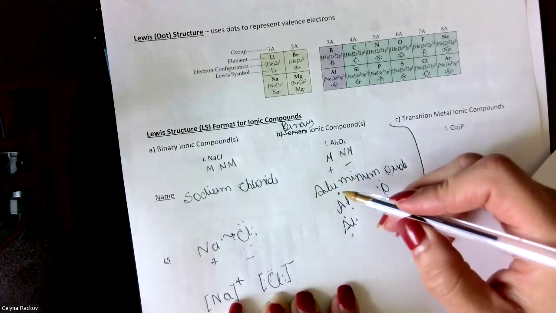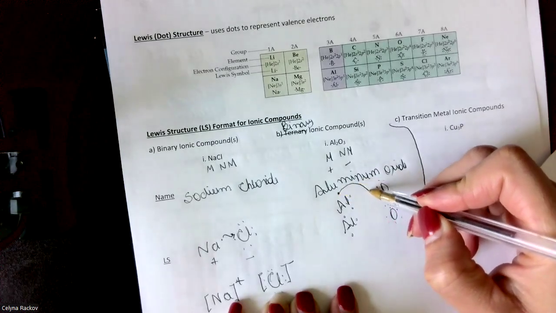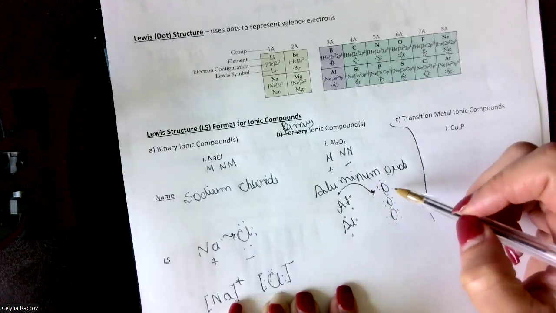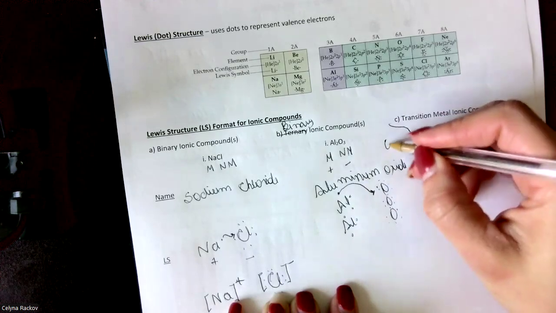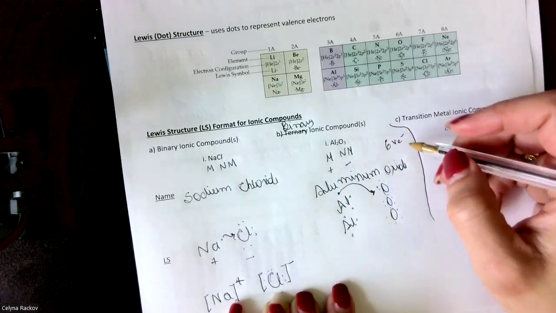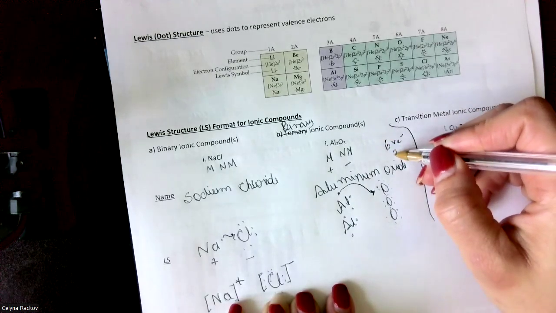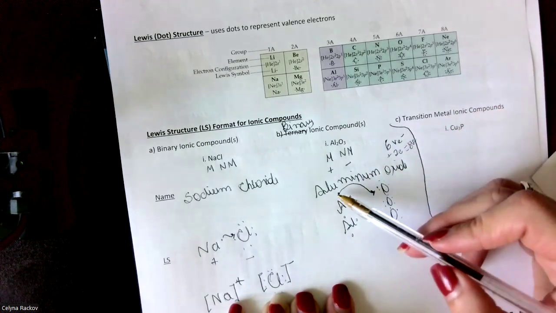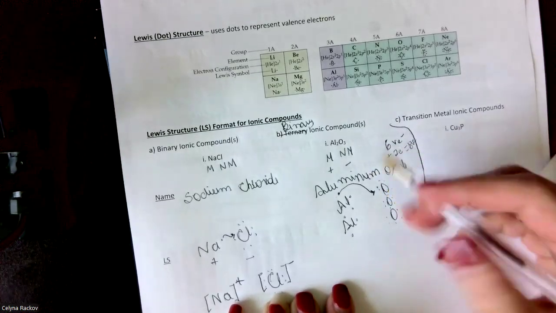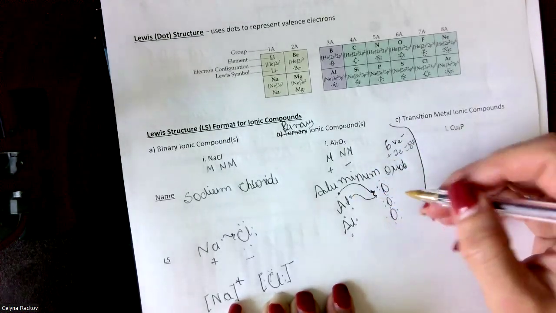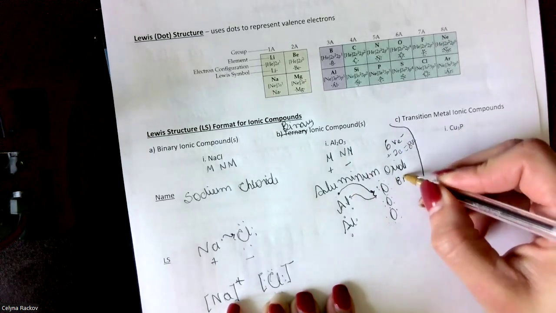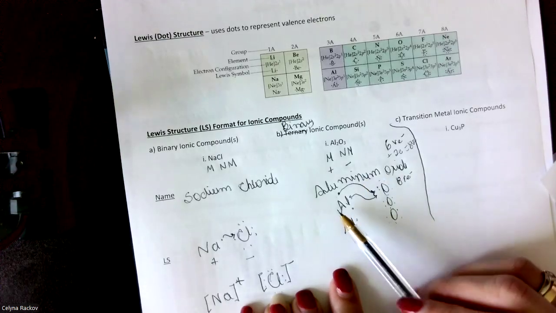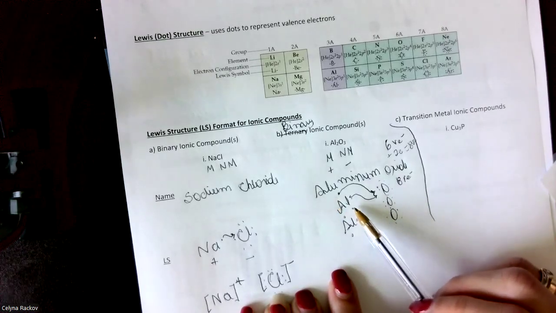Okay, so each aluminum here donates electrons to the oxygens. Oxygen already has six valence electrons. How many electrons does it need to get to eight? Plus two electrons, so you have eight valence electrons. So aluminum here donates one. Now oxygen has seven. Another one. Okay, now this oxygen here has eight valence electrons. Let's go to the next one. But this aluminum here still has one dot left.